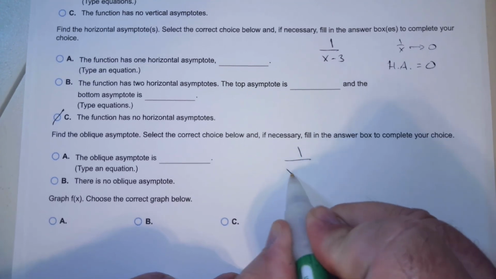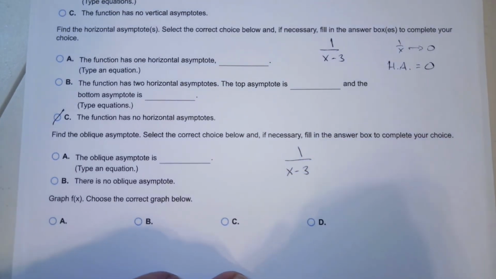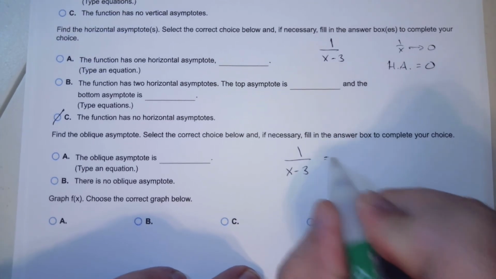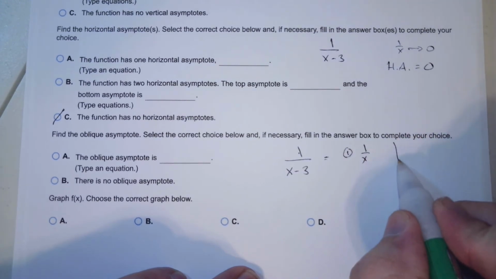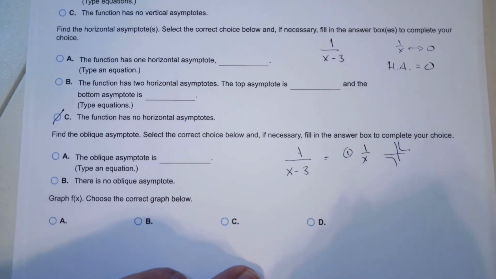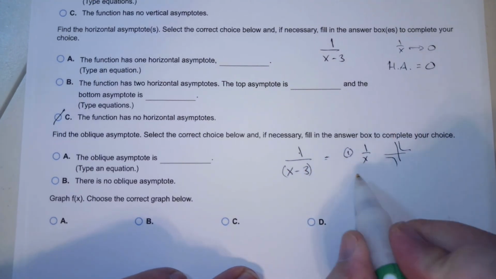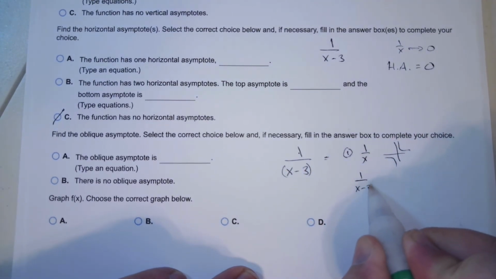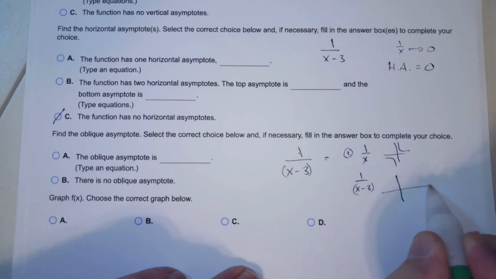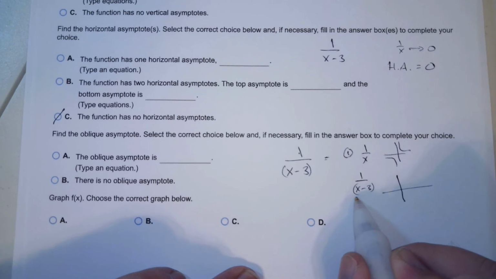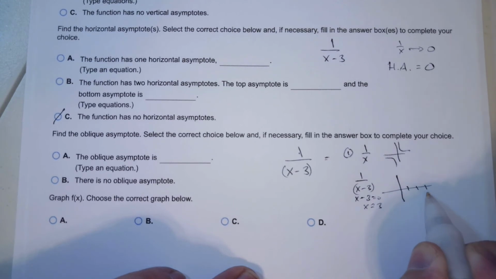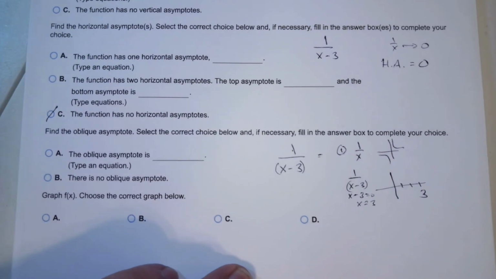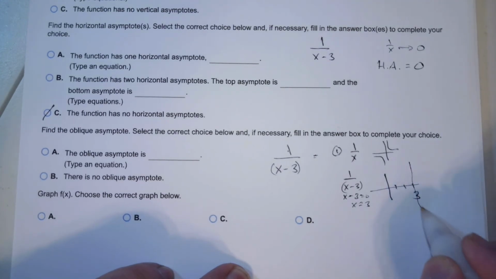So our function that we're dealing with is 1 over x minus 3. Remember, this basic function is 1 over x. It looks like that. But the bottom is shifted. Shifted where? Set that equal to 0. It's shifted to the right 3 spaces. So my graph will look like this now.